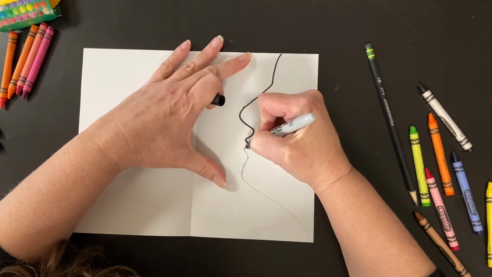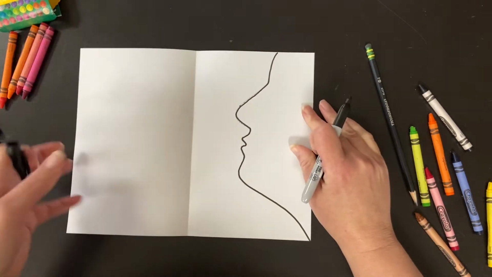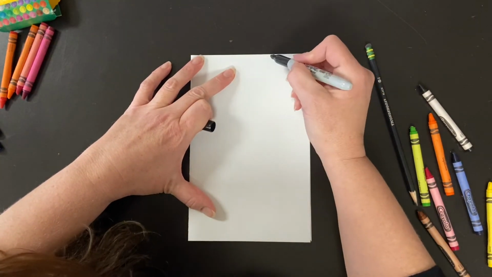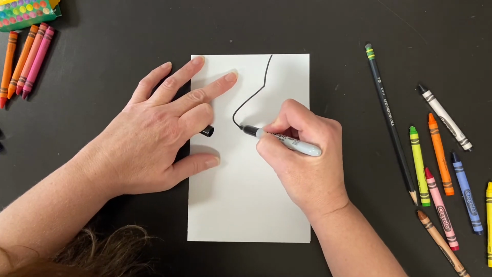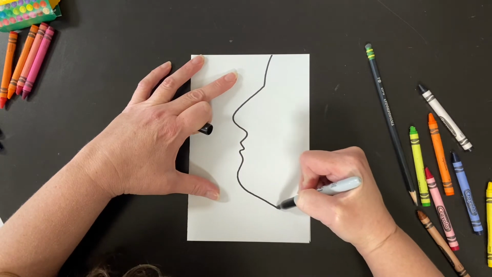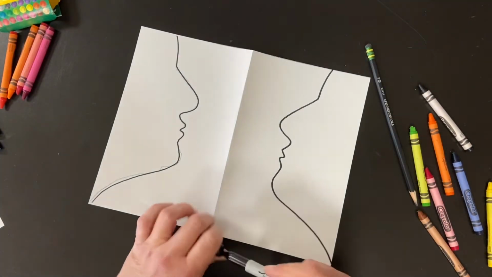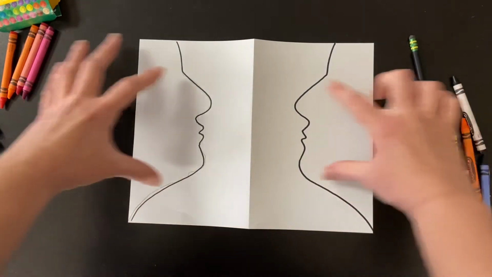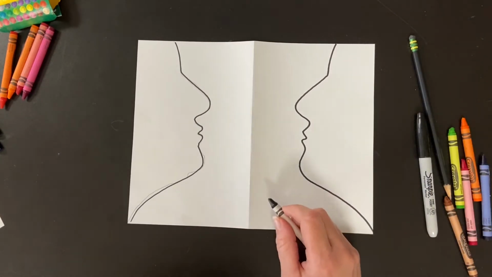And I'm creating a positive, negative face reversal. Okay, so here we go. Then I can see through it. If you have a hard time seeing through it, you can take this to a window and you can trace the lines through it. So there I have. Look at that. I have my face looking at my face. There it goes. Now I can think about, which one do I want to color in?